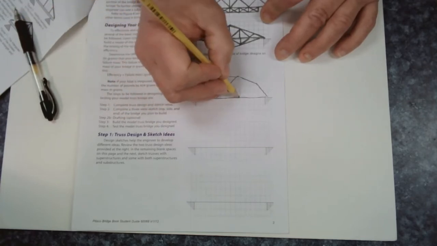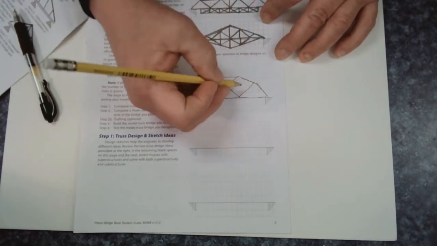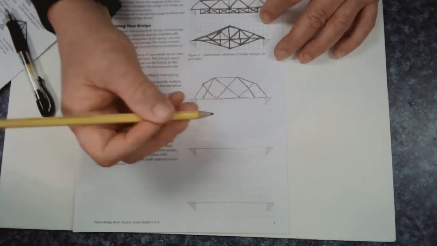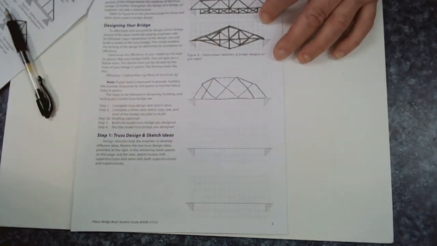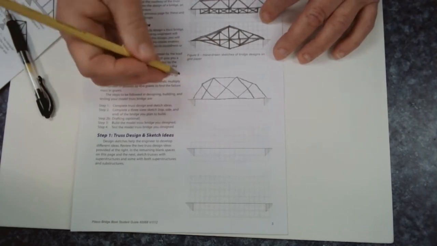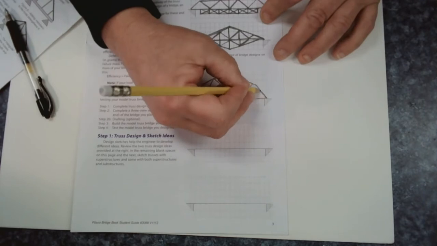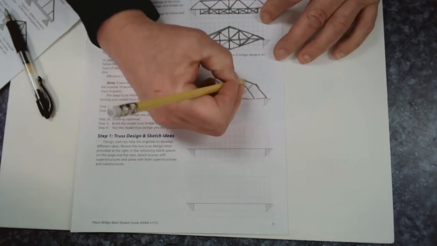Again, use your own ideas. Don't copy mine. I'm not promising you that this is a good design or a bad design. It's just a design. You can see it's a sketch. It's not drawn very accurately at all, but it's an idea.